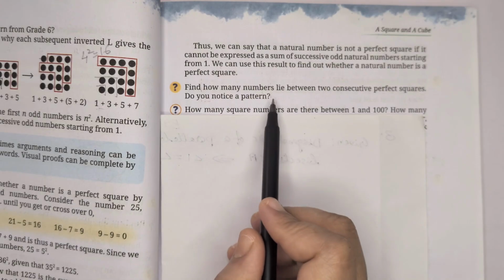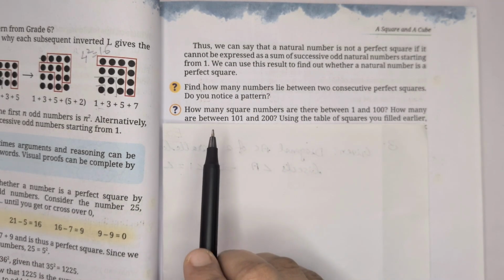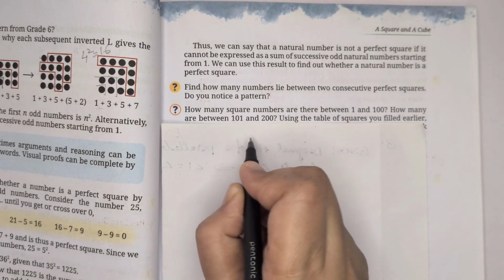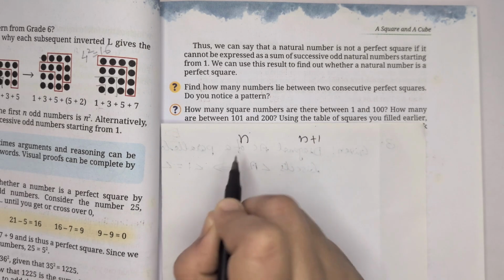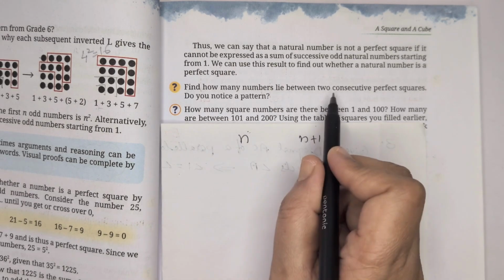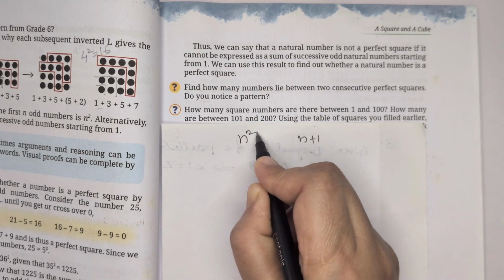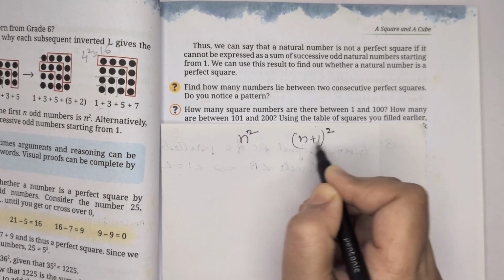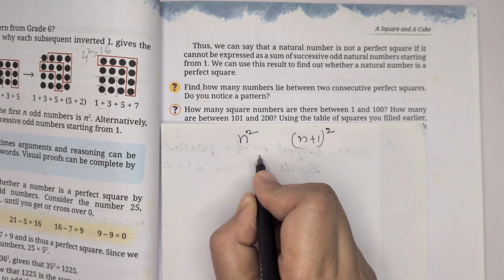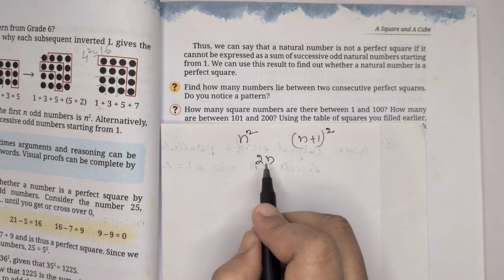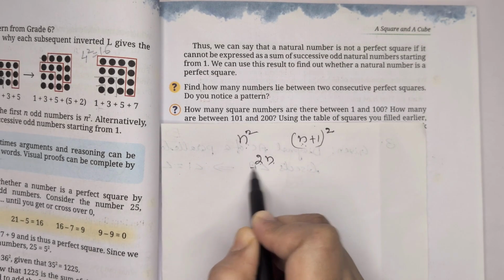Here is the question: find how many numbers lie between two consecutive perfect squares. Do you notice any pattern? There is also a pattern. For example, if you are taking n and n plus 1, that means two consecutive numbers, the first perfect square is n square, the next is n plus 1 square. And in between these two square numbers, there will be 2n numbers.